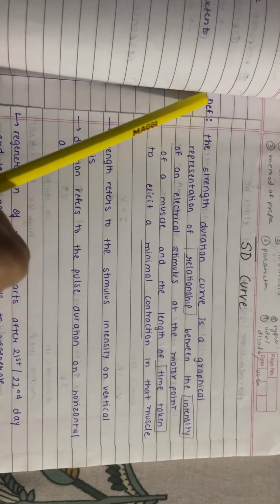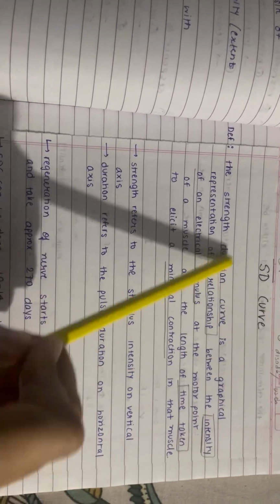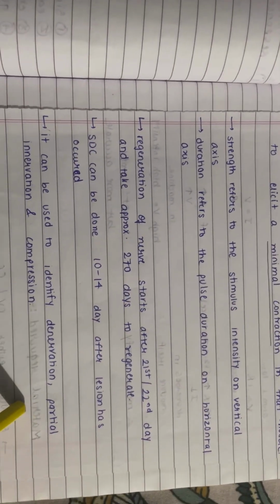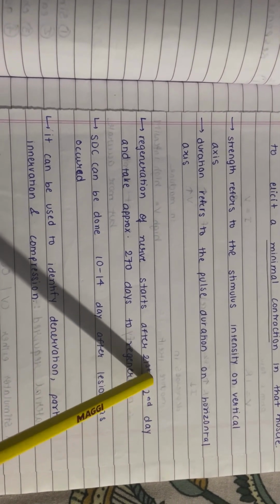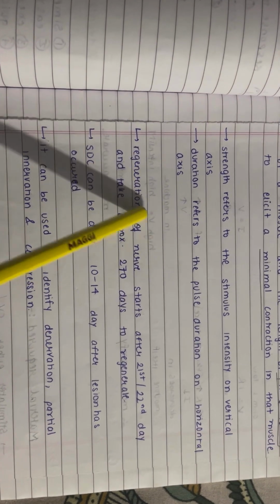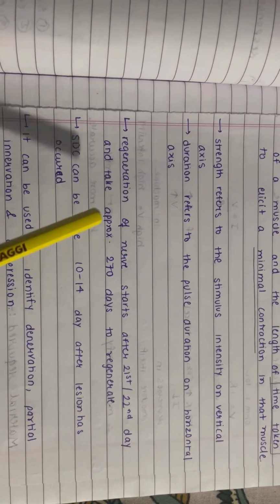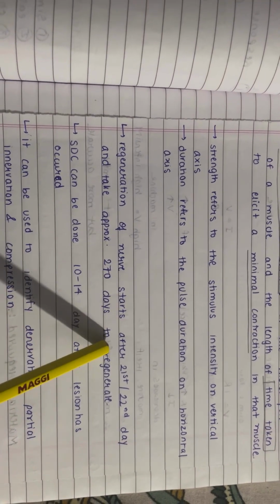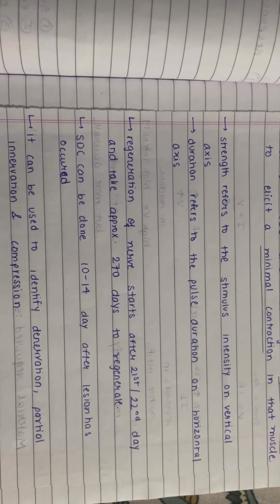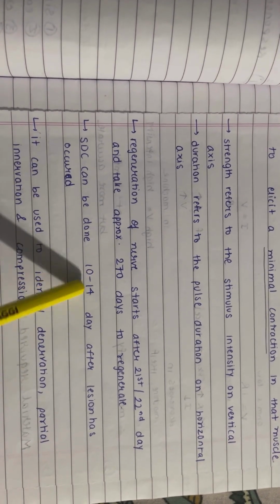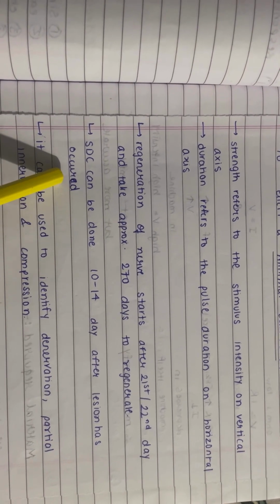Since we know the definition, the question comes, when should we exactly plot the SD curve? We learned in physiology that after any lesion, regeneration usually starts after the 21st or 22nd day, and it takes approximately 270 days for the nerve to completely regenerate. So we can start plotting the SD curve 10 to 14 days after the lesion has occurred.